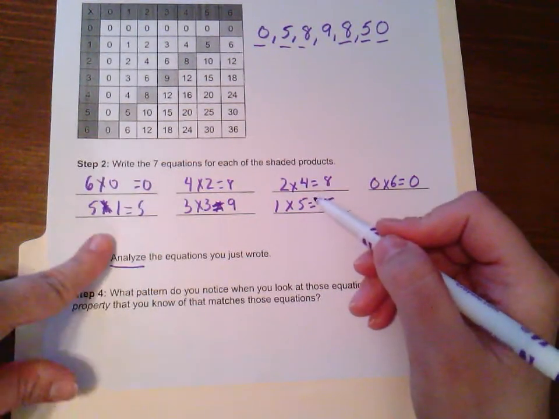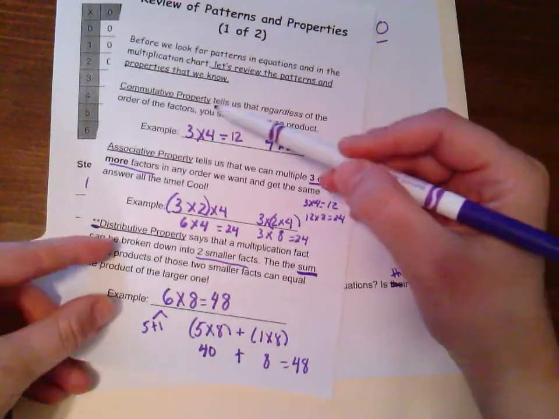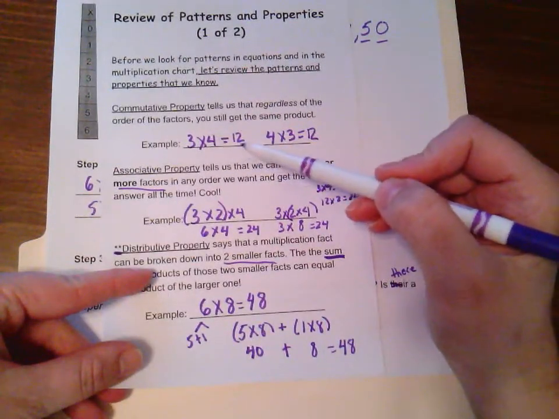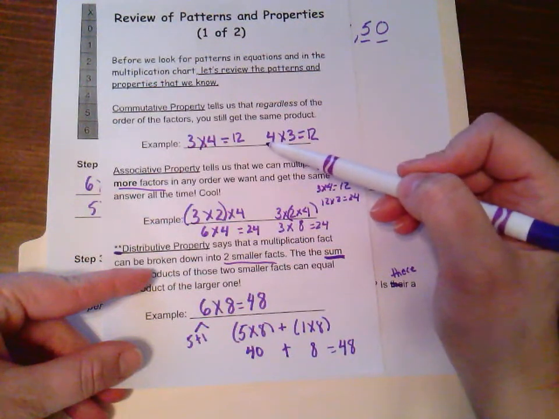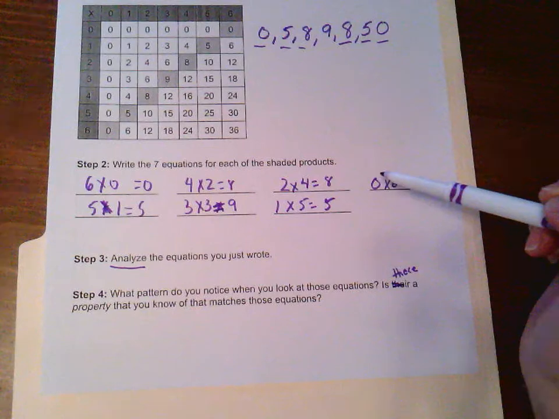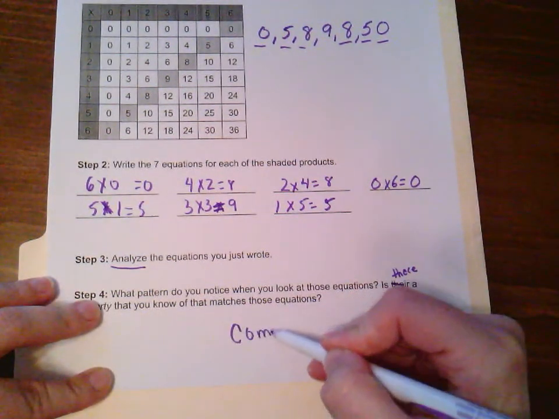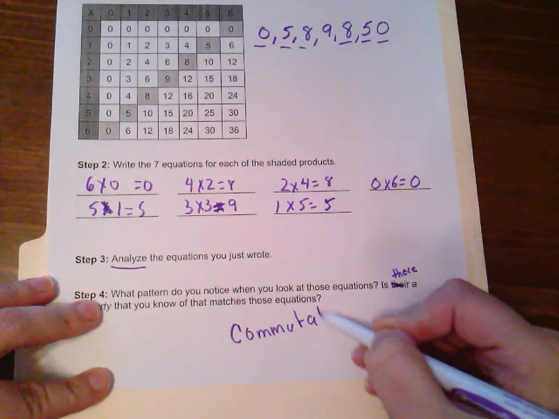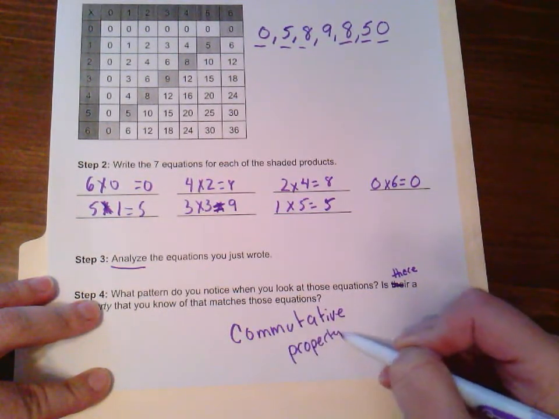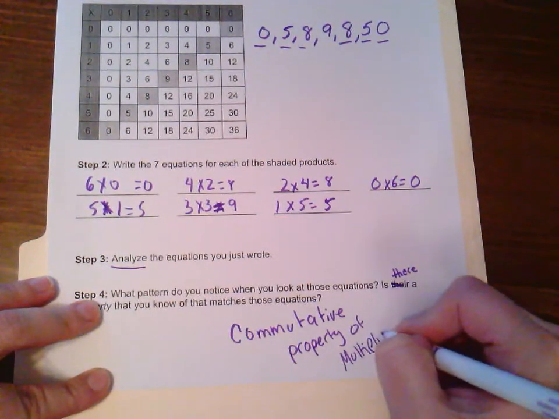But I'm starting to notice that this looks a lot like the commutative property, which tells me that regardless of the order of the factors, I'll still get the same product. And that's what I'm noticing here: the equations have been switched, but we're still getting the same product. So I'm going to go ahead and say that the pattern I notice is the commutative property of multiplication.